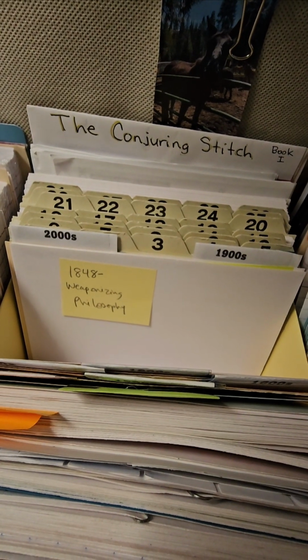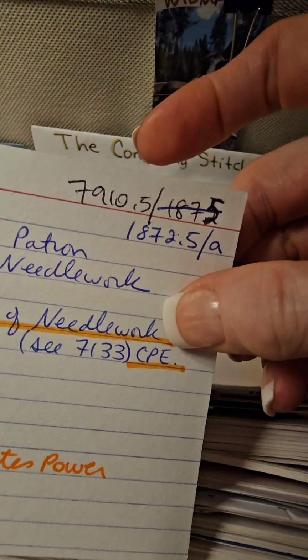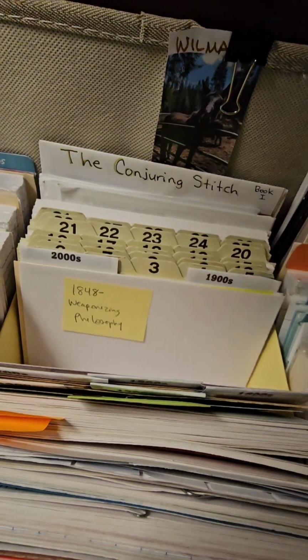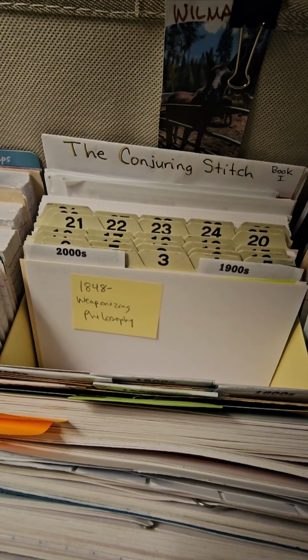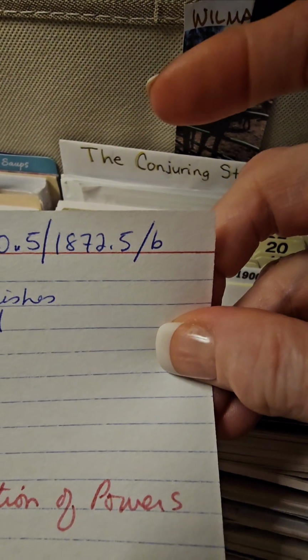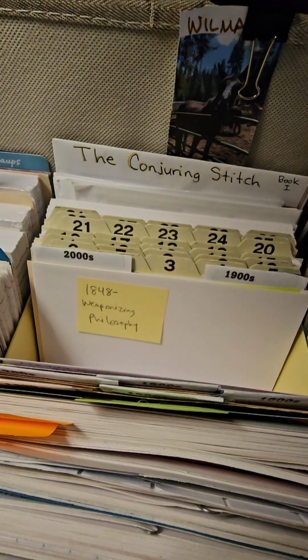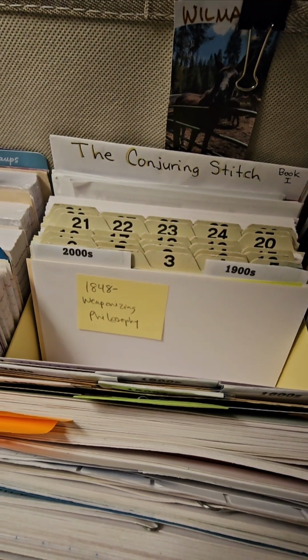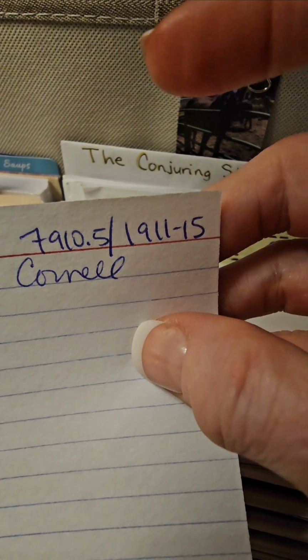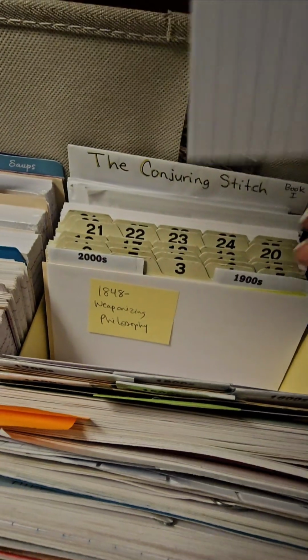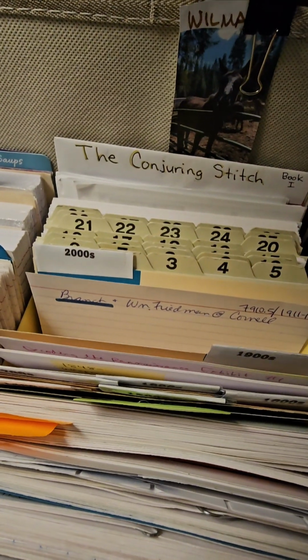This one is also 1872.5/A, so it goes next. 1872.5/B, so it goes next. And then we jump. I have a 1911 to 1915, so I'm just going to put that in the 1900s.